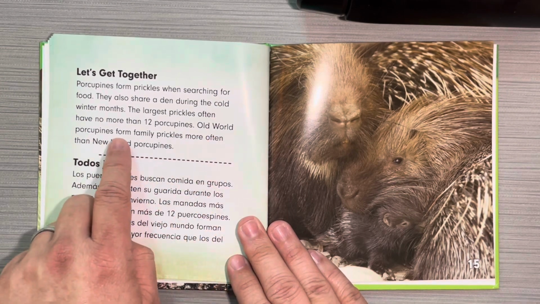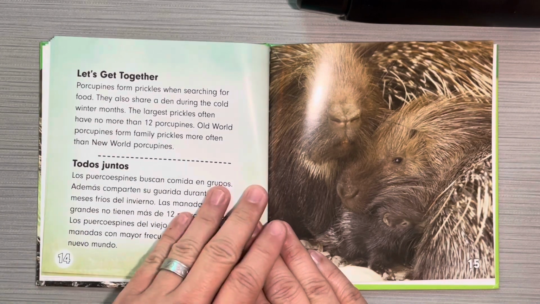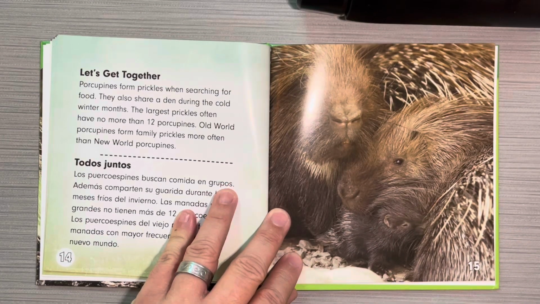Old World porcupines form family prickles more often than New World porcupines. Oh, and look, it's a cute little family, and there's a baby.